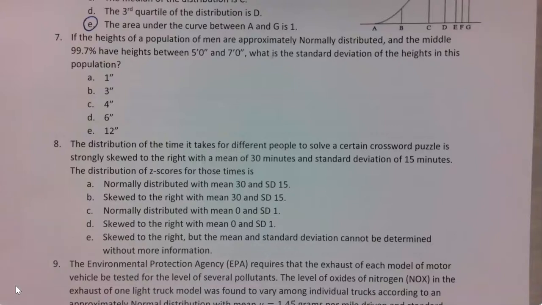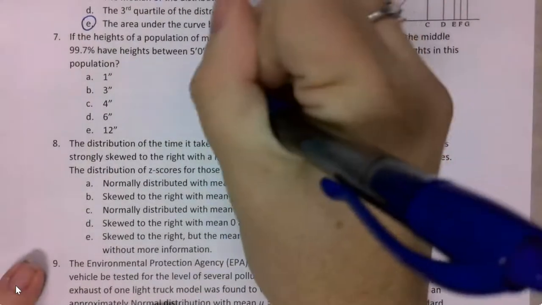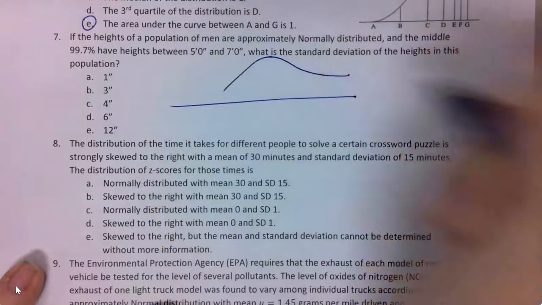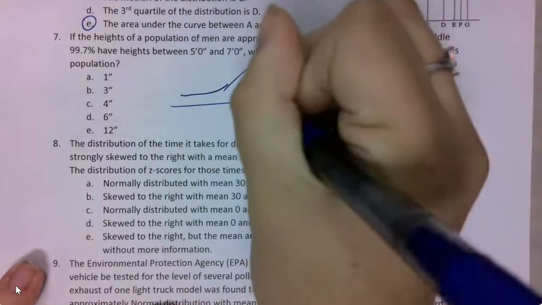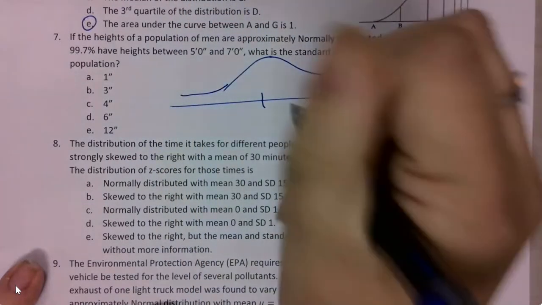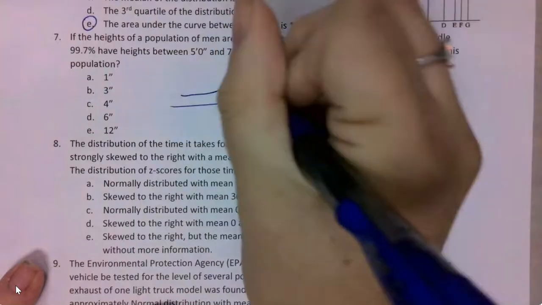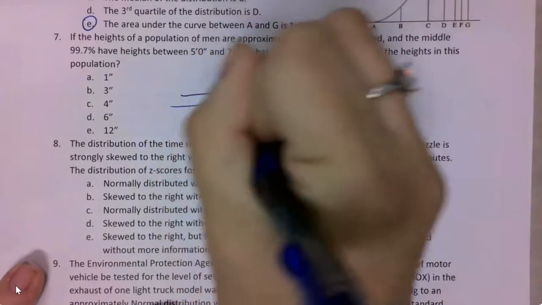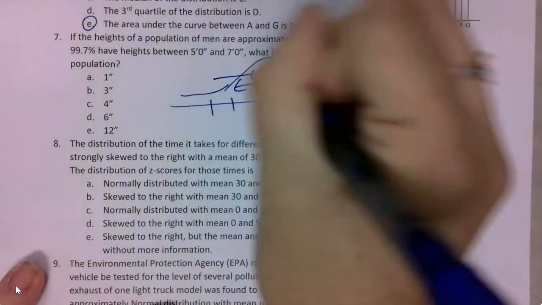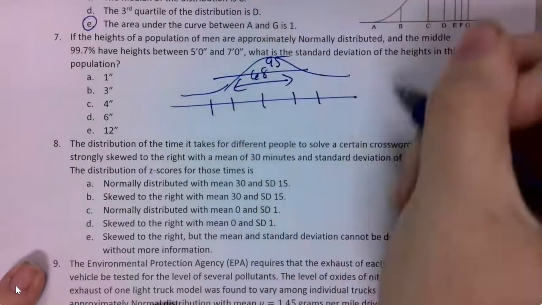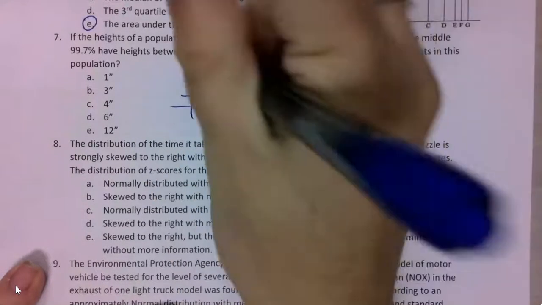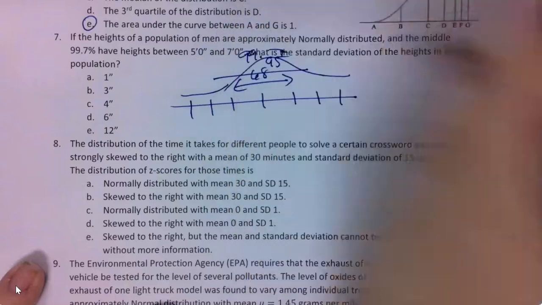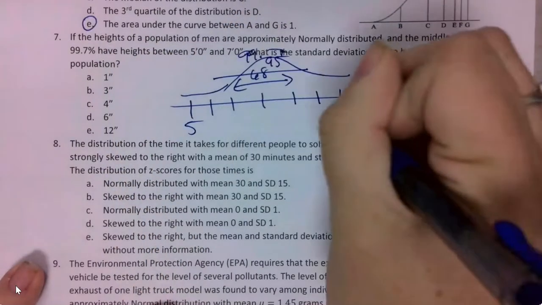So, I know I have, pretend I've drawn this much better. So I have my number in the middle. The first 2 out are 68. The second 2 out are 95. So 3 standard deviations out is when I get to the 99.7. So I have my 5 feet and 7 feet here.